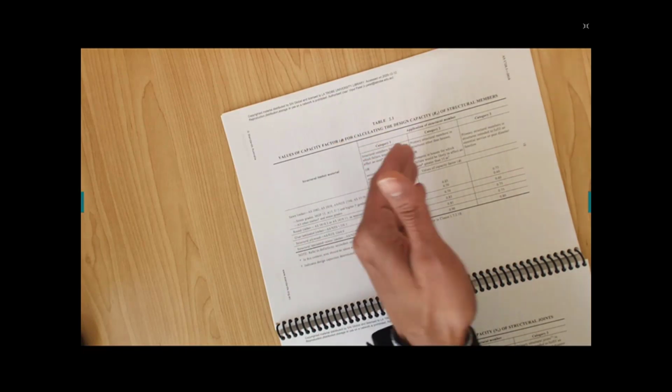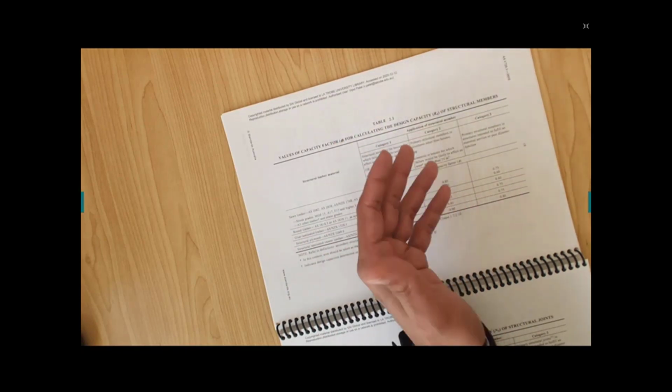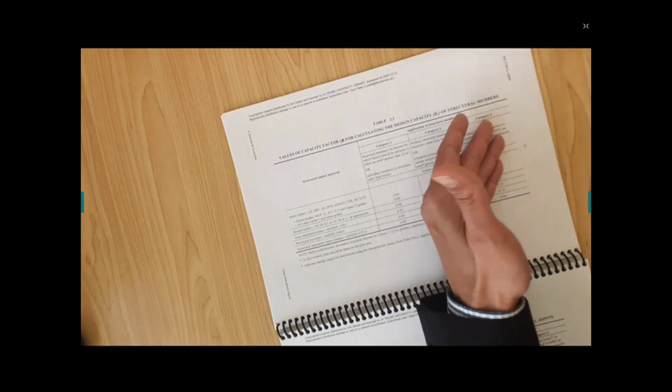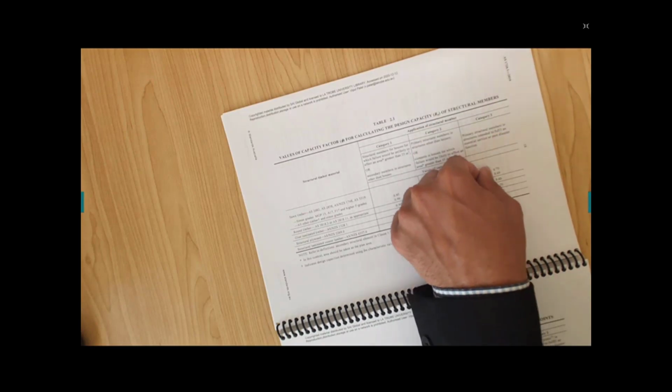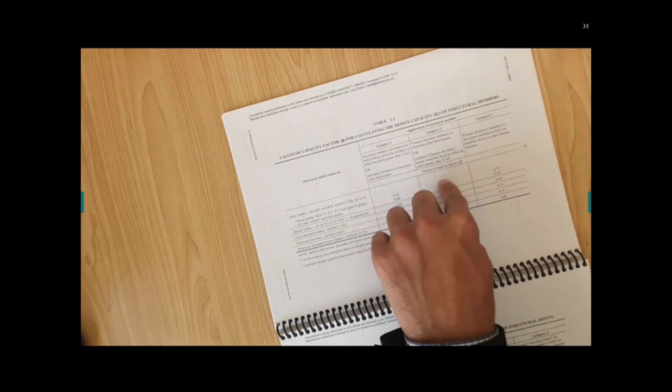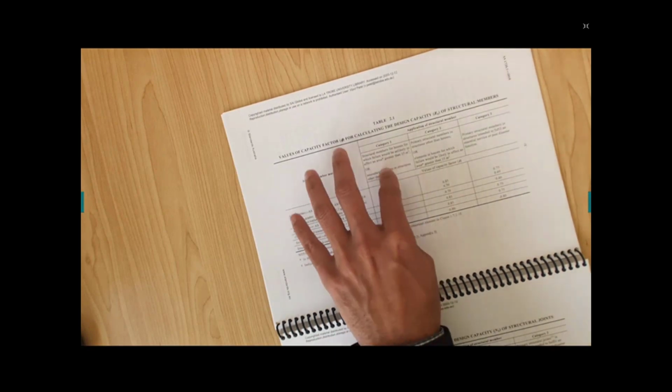Category number 3, like if you have a hospital, fire station, police station, where you have post-disaster functions, then you have these capacity factors. Higher penalty applied here, up to 40%, meaning you want to use a larger cross section here. This is the smallest cross section because it's not critical.